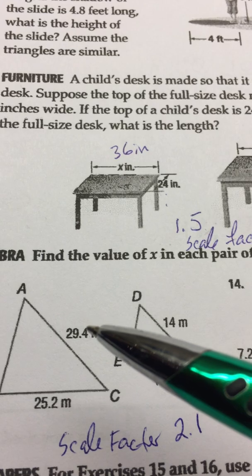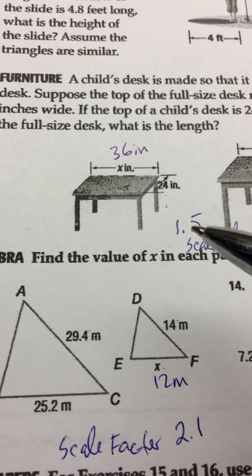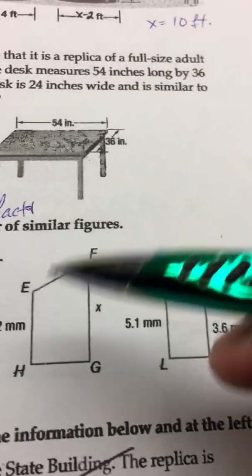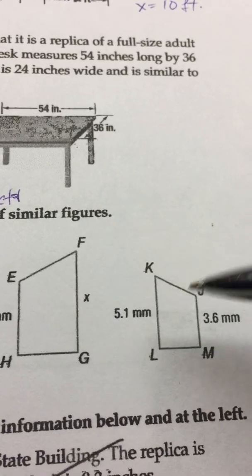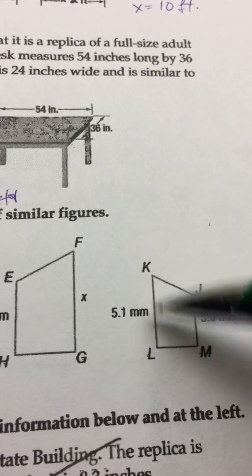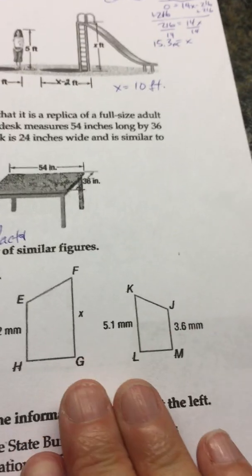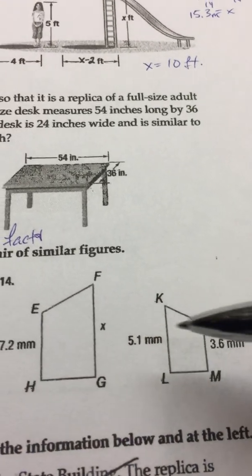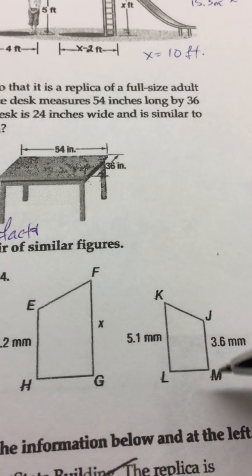You can also set up a proportion. You could have said this over this is equal to that over that. A lot of ways to set up the proportions, and then cross multiply and find your x that way. Now be careful on this one, because are these oriented the same way? No, this is the tall side on the right, but this one has the tall side on the left. So these two sides correspond together. You'd actually have to take this one and flip it over for it to be oriented the same way. But this side goes with this side, and then the shorter side goes with the shorter side.